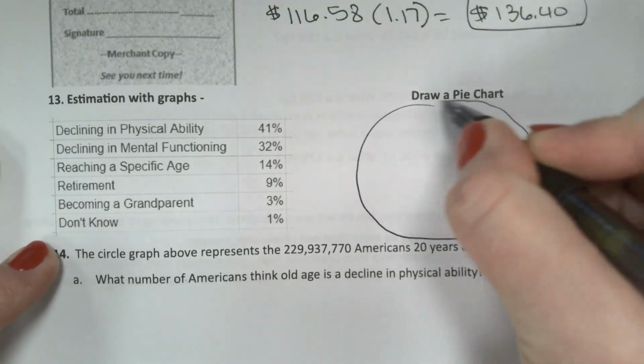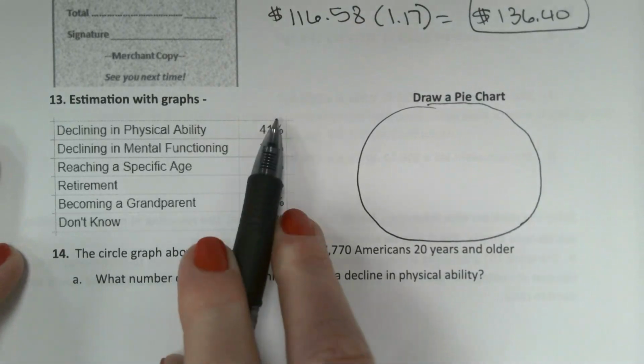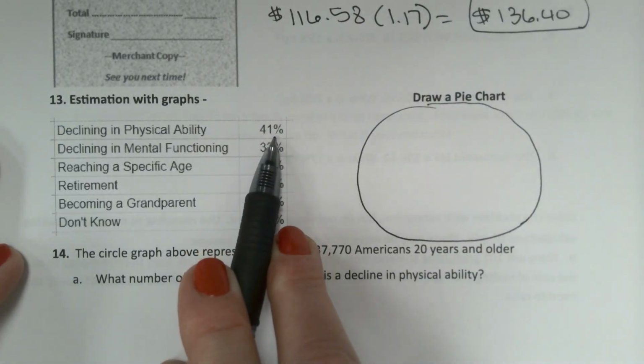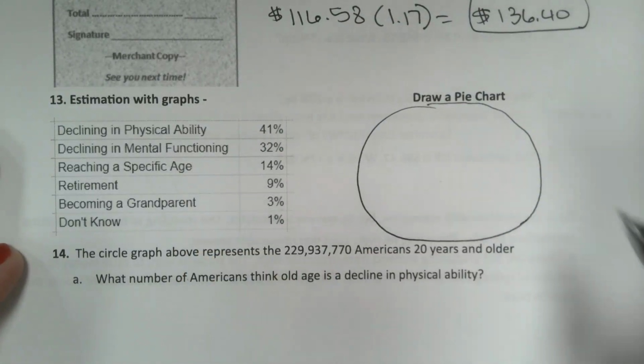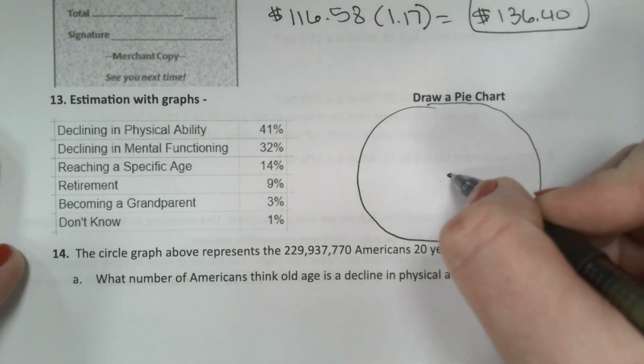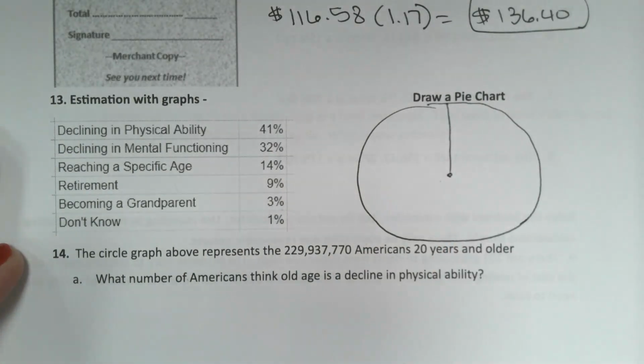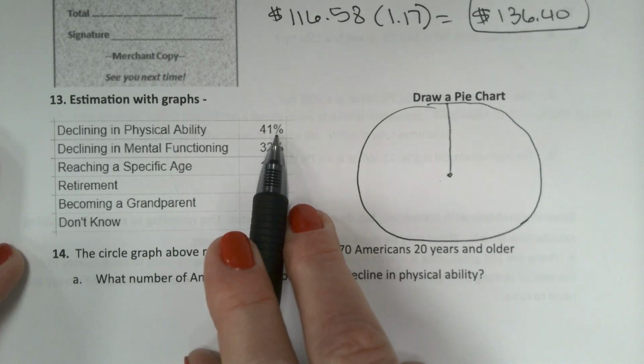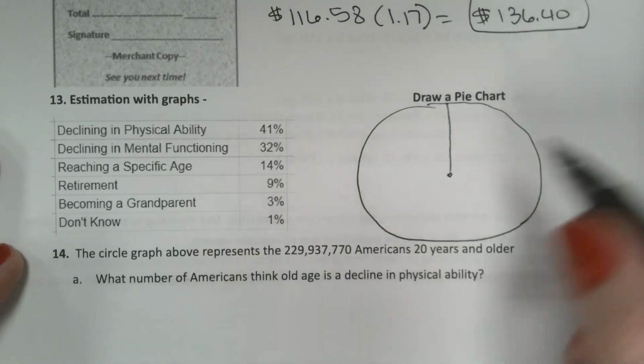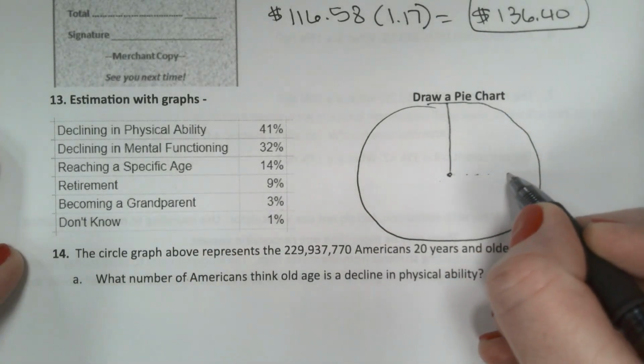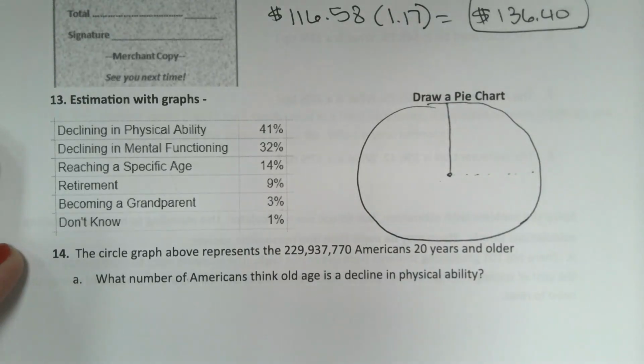Can you estimate and draw a pie chart? Do you know what 41% would look like on a pie chart? So it's more than 25% of it, so 25% would be right there.